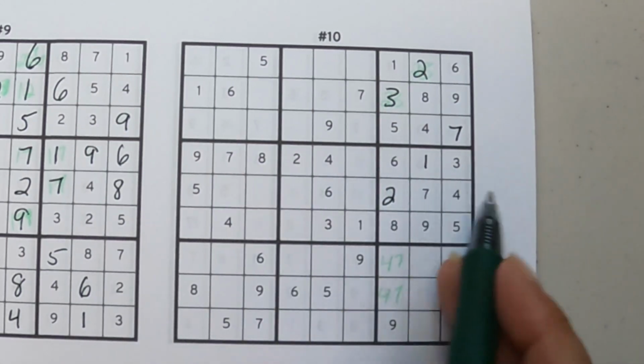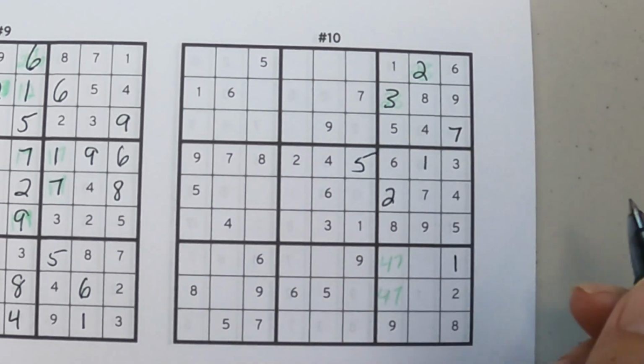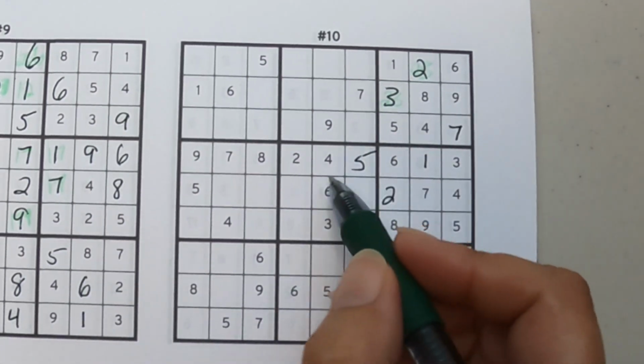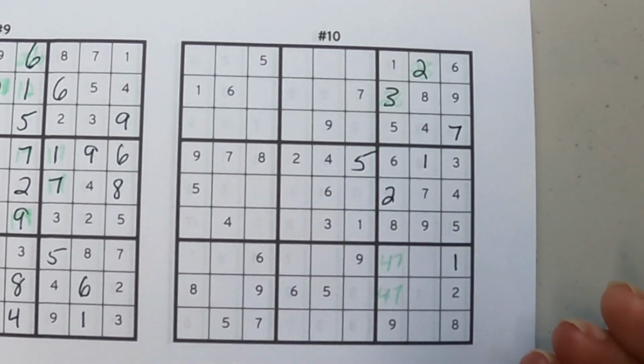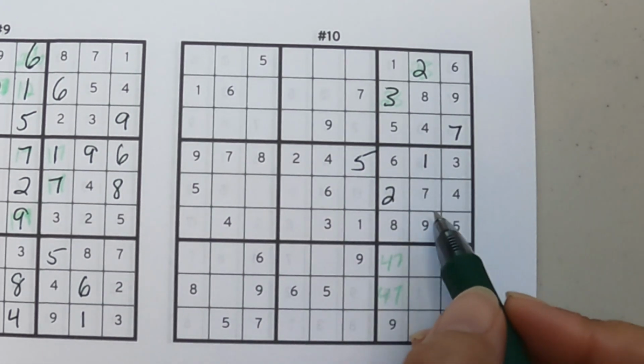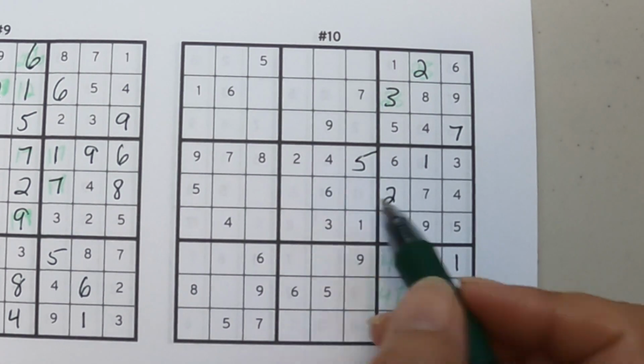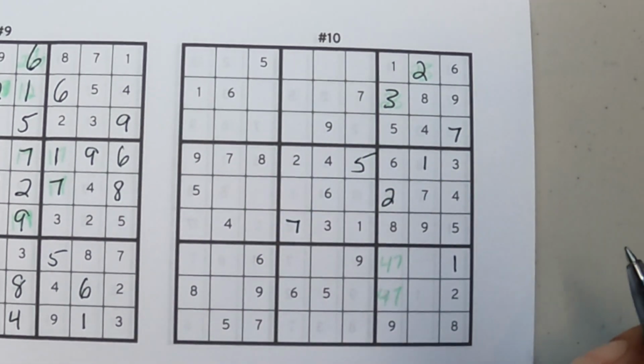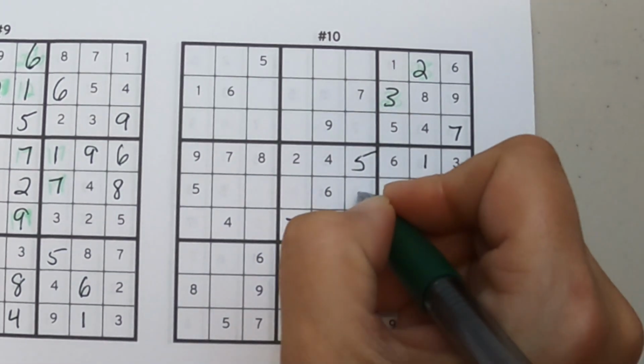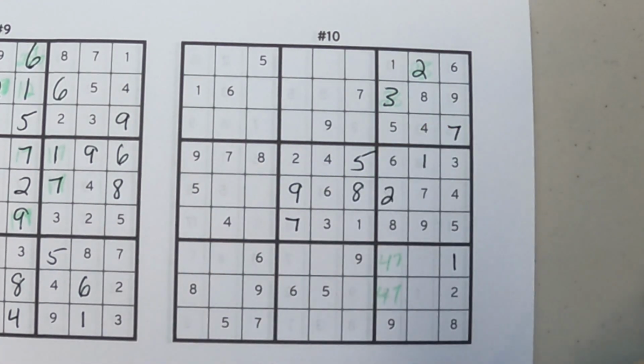For this row, we're missing a 5. For this box now, we're missing 7, 8, and 9. We've got a 7 covering both of these boxes, so our 7 must be here. We've got a 9 here, so 8, 9.